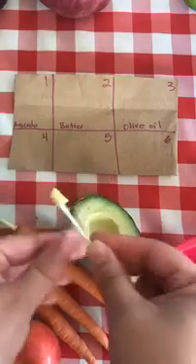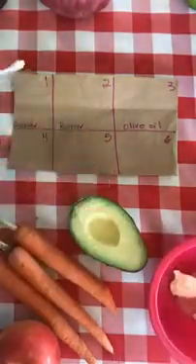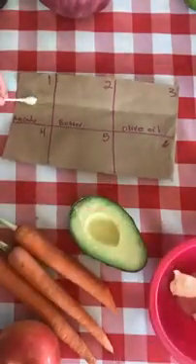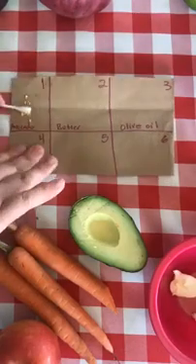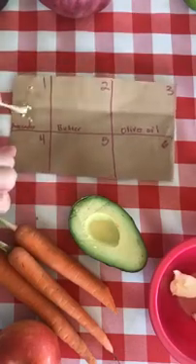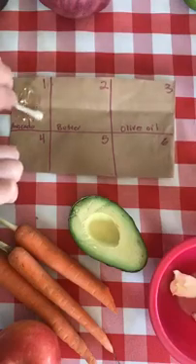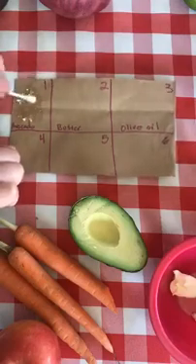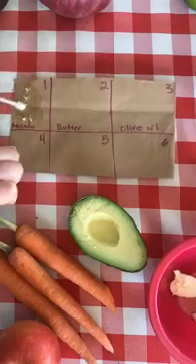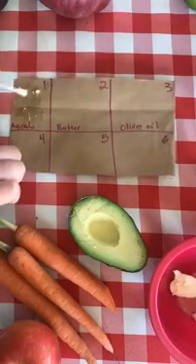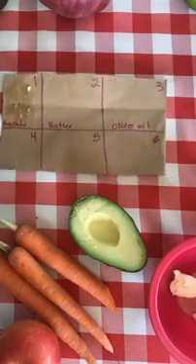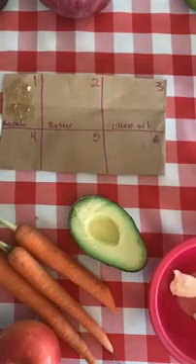I'm going to be using a little swab right here, and we're going to rub it on our first square. So I'm just going to rub it, gets messy. Now what we're looking for is a mark. All of our foods are going to leave a mark. You can see our avocado is already leaving a mark.